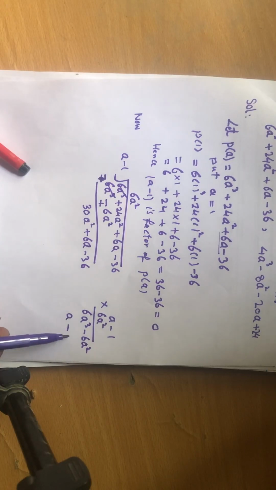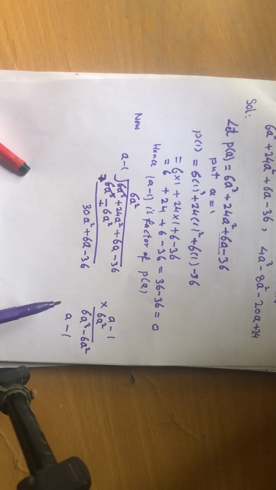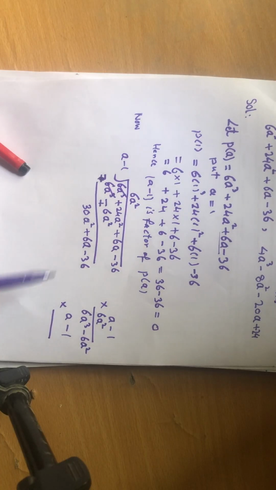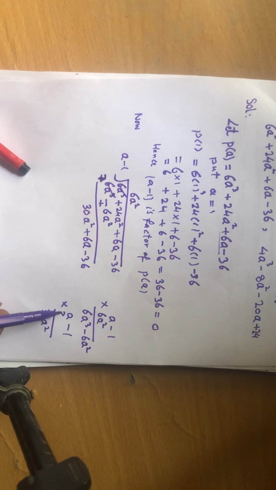After that we will see our divisor is a minus 1. What to multiply by this a to get 30a square? Then we have already a, so multiplying by 30a. If you multiply a by 30a, it comes 30a square, and 30a multiplied by minus 1, minus 30a itself comes.